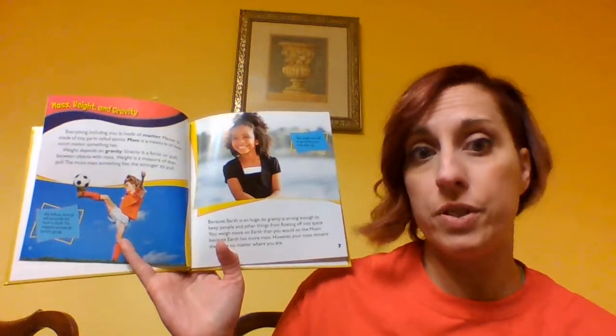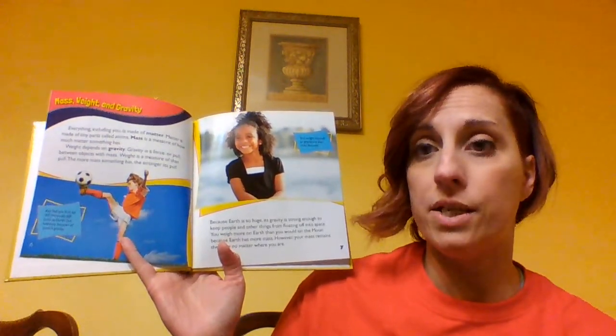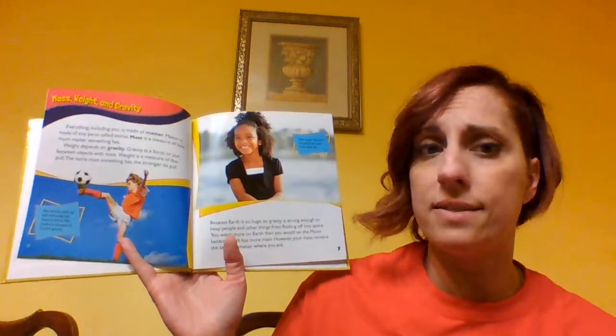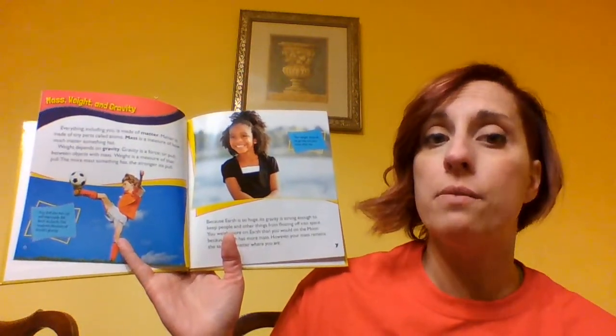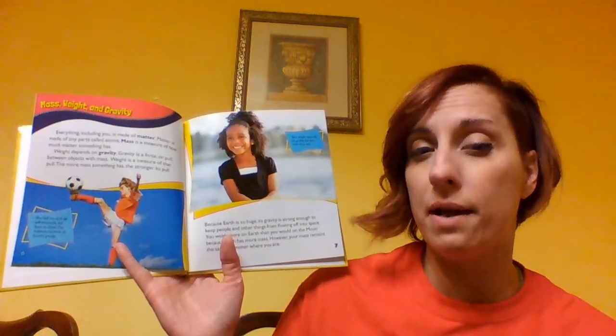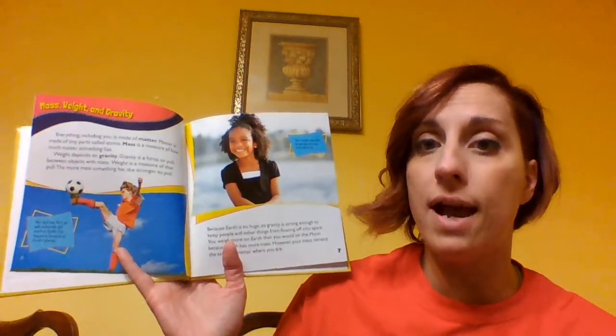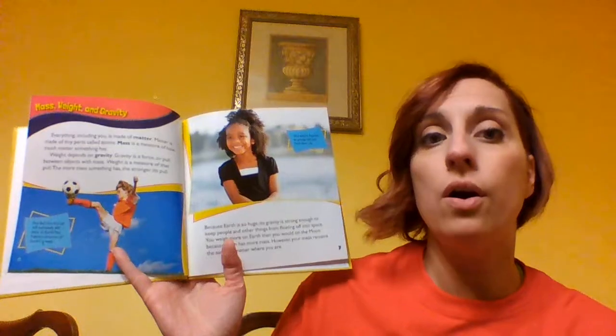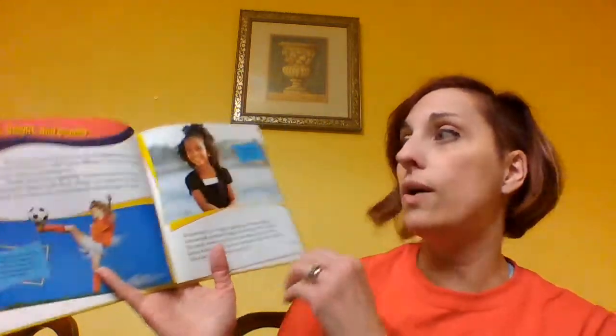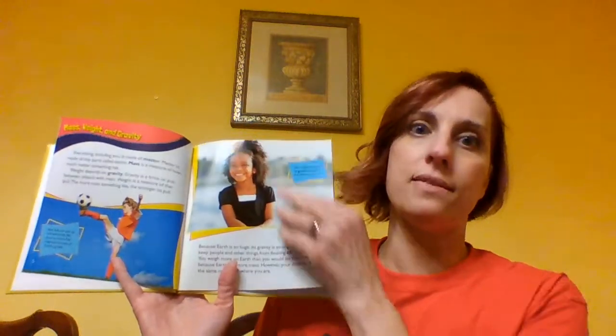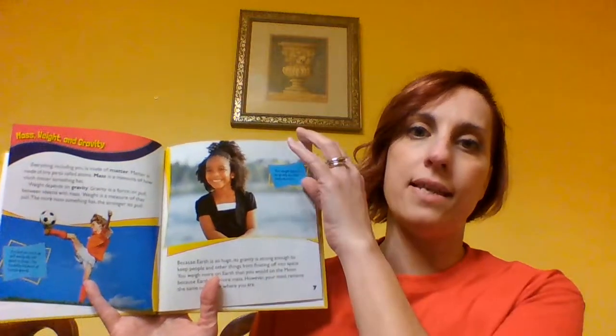So with first grade, we read a book about gravity and the moon, and it talked about if a cow on Earth weighed 600 pounds, and then you took that cow to the moon, the cow doesn't change size. It's going to be the same cow, but on the moon, it only weighs 100 pounds because there's much less gravity or pull on that mass, and therefore it weighs less, but it's still the same cow.